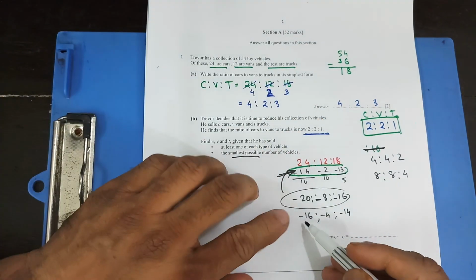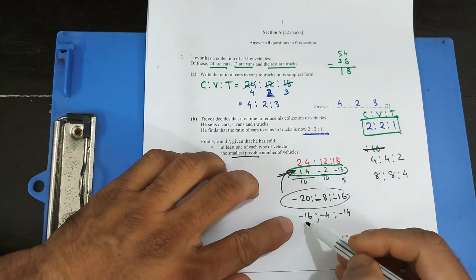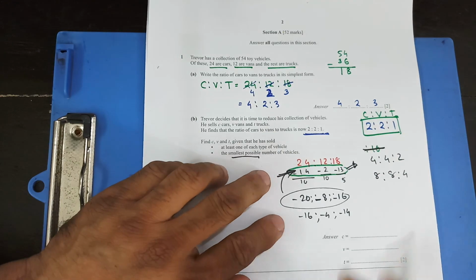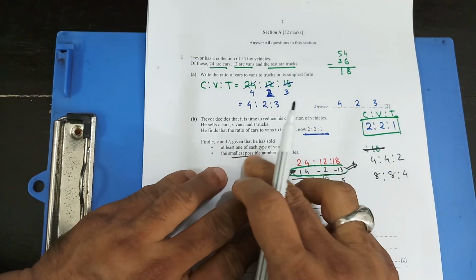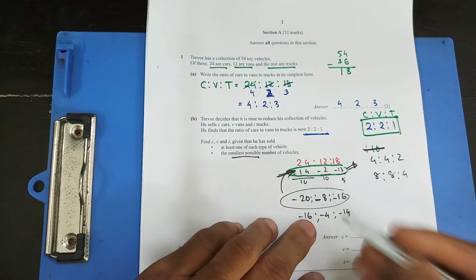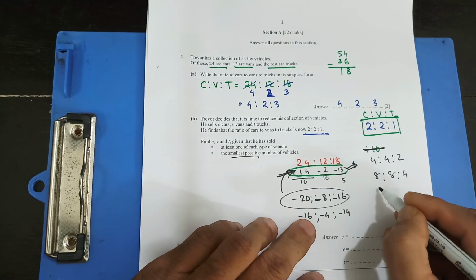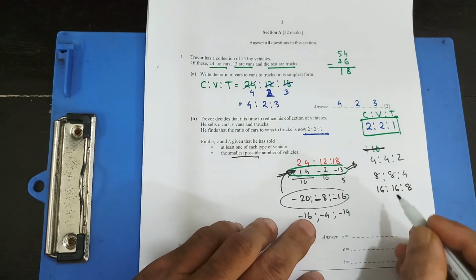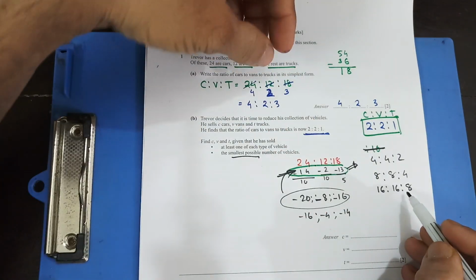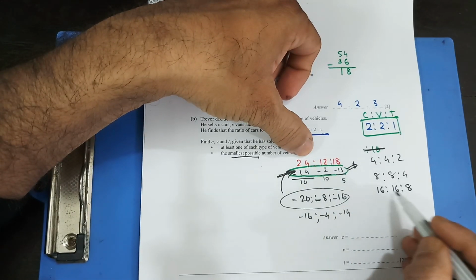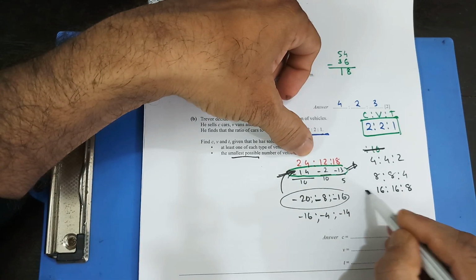Okay, now this one, see, that is still bigger than that. So now this is another option. This is the only option where these two conditions are met. Okay, what is the next one? Next one should be, if I multiply that by 2, 16, 16, 8. Now when I'm like this, look at the original numbers 24, 12, 18. So this is okay, this is okay, not this one. So this is not an option.